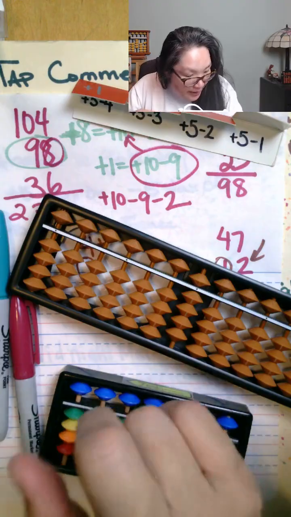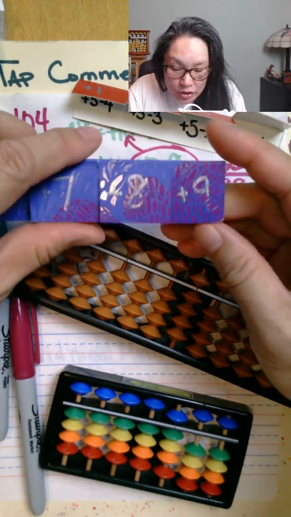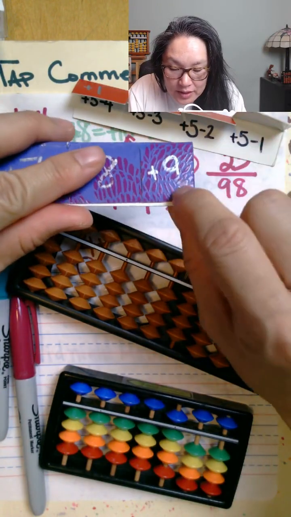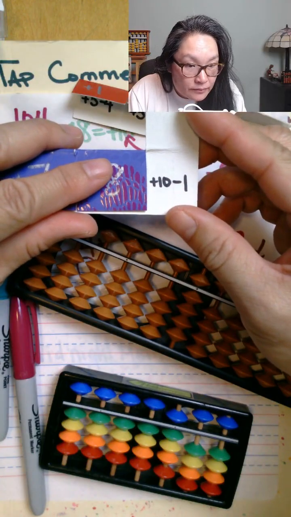But because there's a plus, there's also a tens. So this one is plus the tens. This one is 9 is equal to plus the 10 minus the 1.